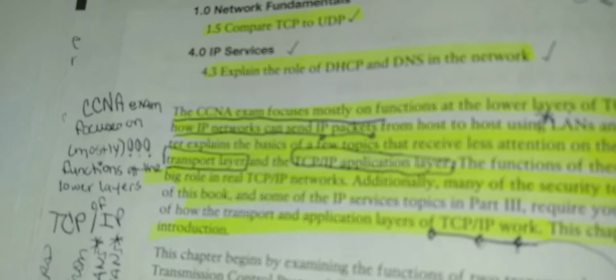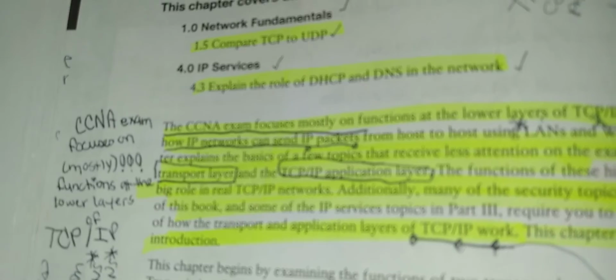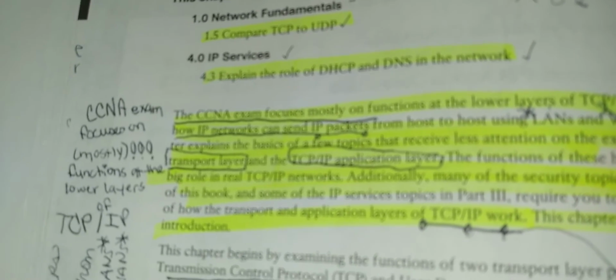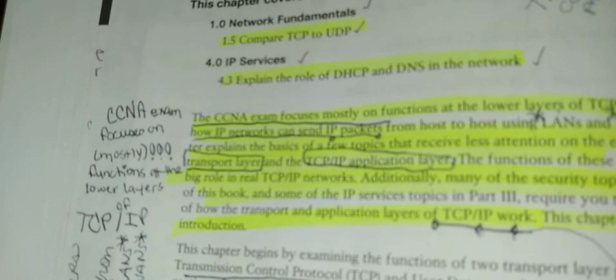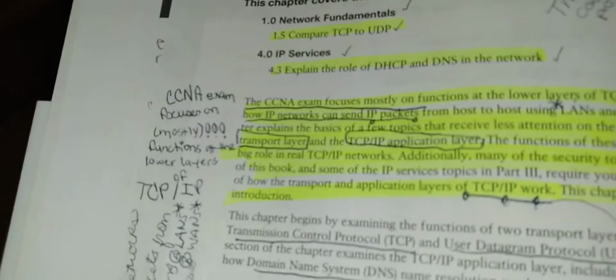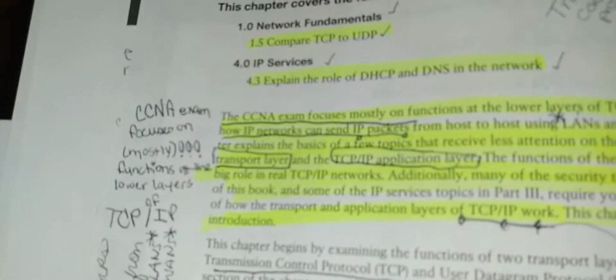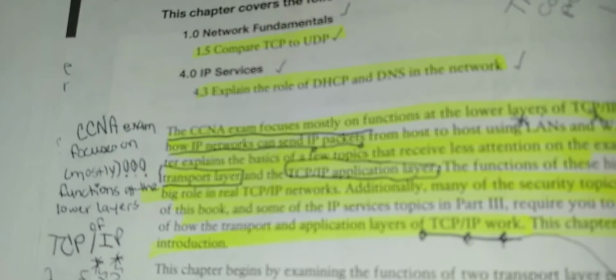And this chapter explains the basics of a few topics that receive less attention on exams: the TCP IP transport layer and the TCP IP applications layer.